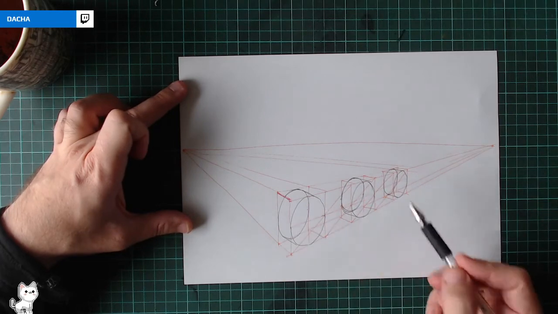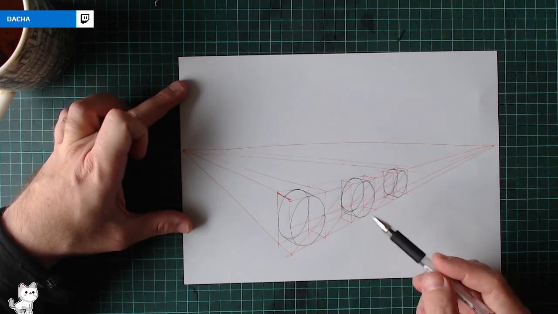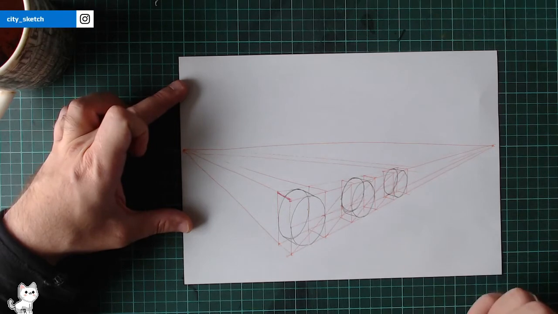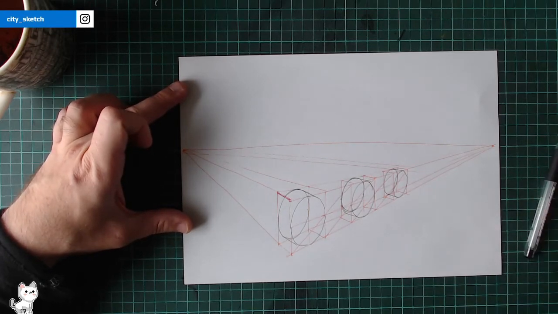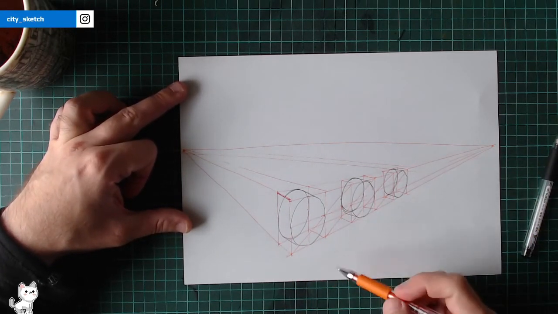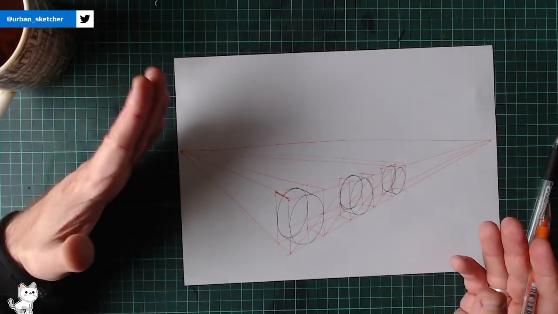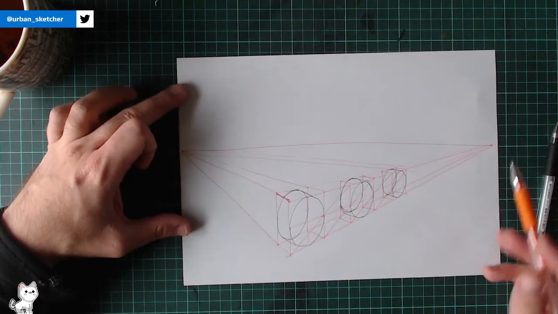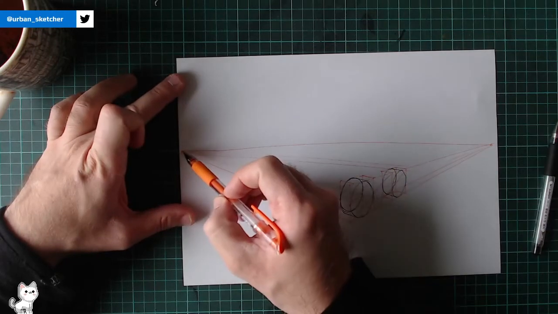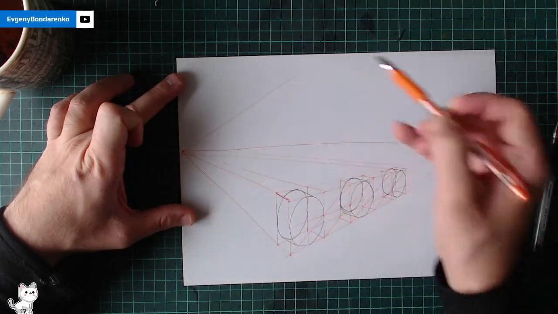Okay, so we have 3 simple models of wheels in perspective. So you can also consider it an exercise for first time. We can draw up here.